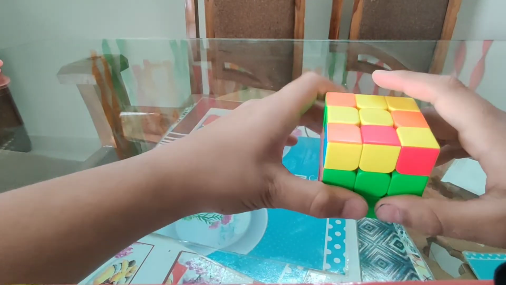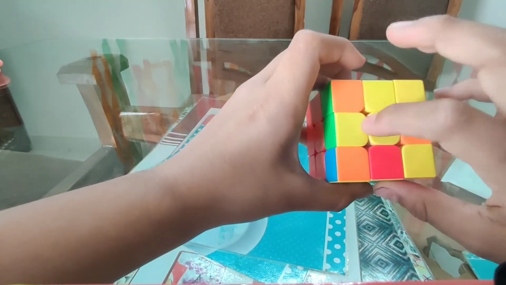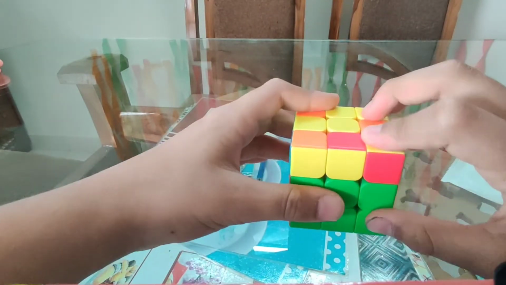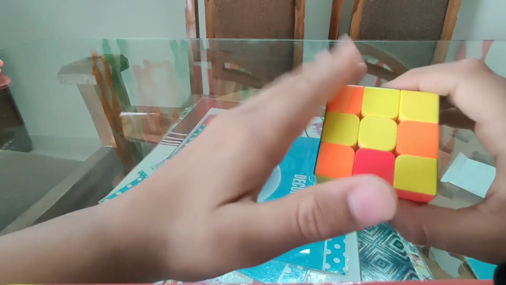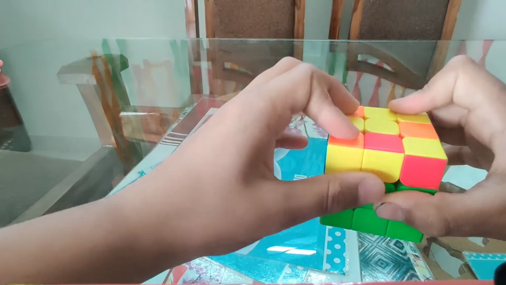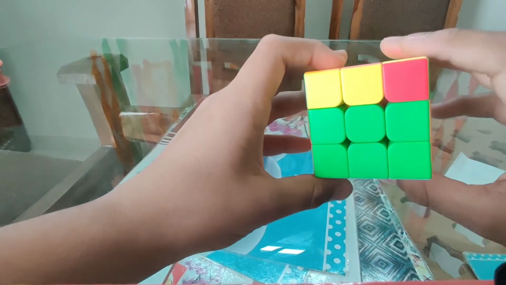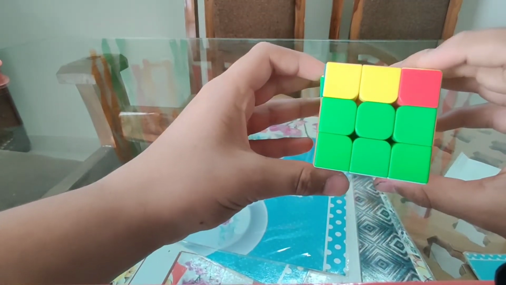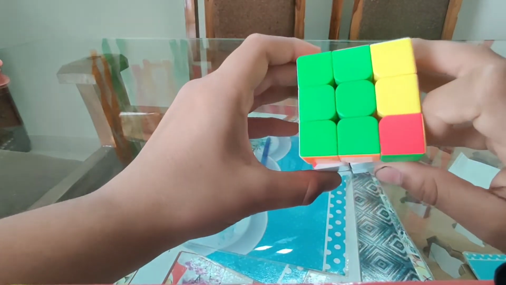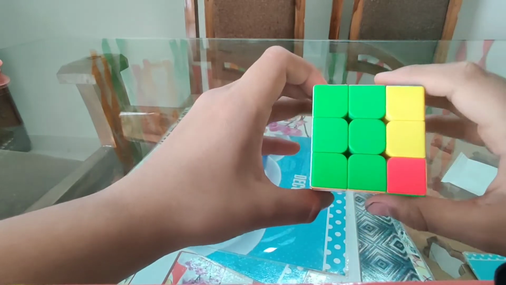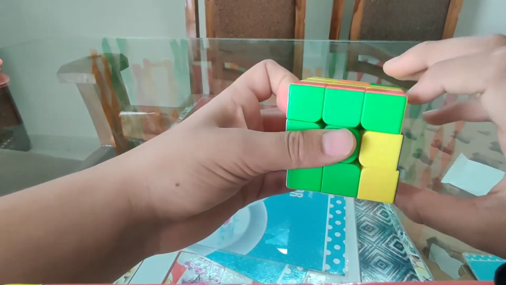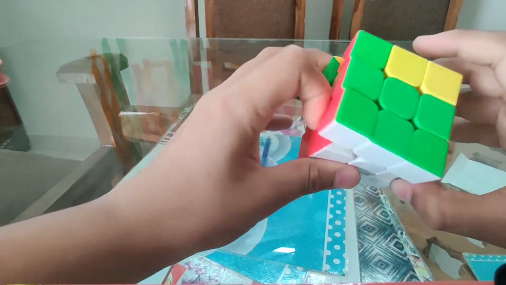But if you have an L, you will have to keep it on the top left corner over here, this L structure, top left corner. When it is on the top left corner, we have to turn the front face 90 degrees clockwise and do a right algorithm and turn it back.